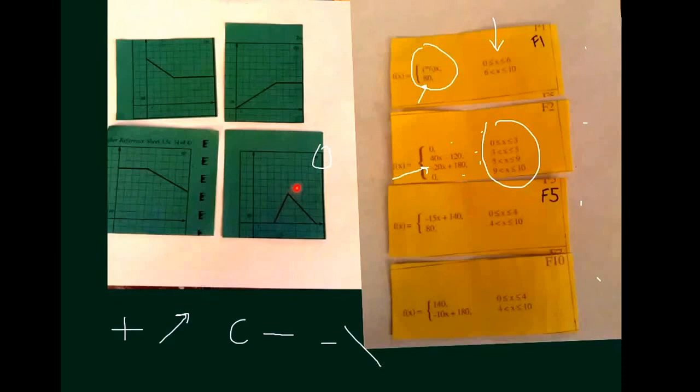And then this line goes up. So I would be looking for a positive slope. And what do you know? I see 40x minus 120. Now don't worry about the numbers. That has to do with slope and y-intercept, and we'll talk about that later.